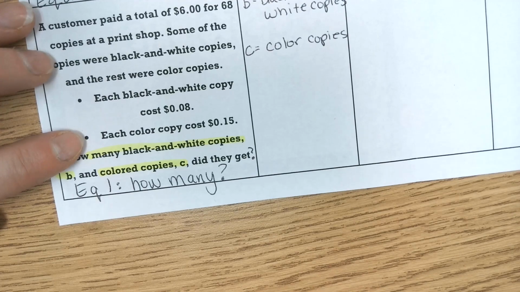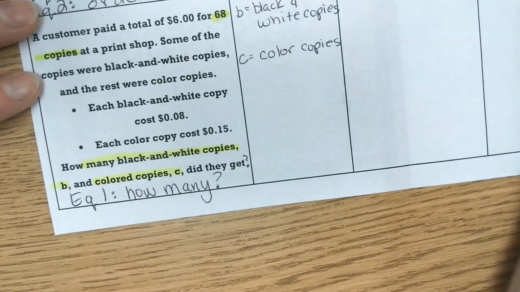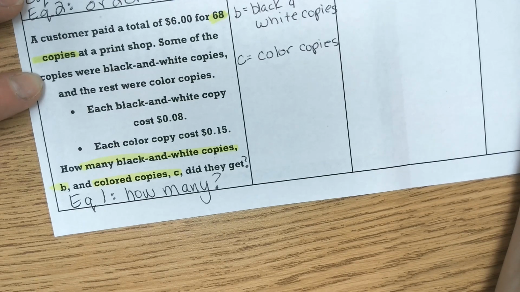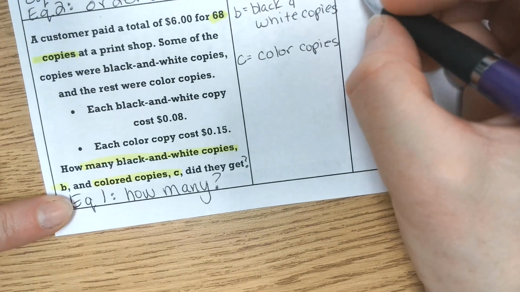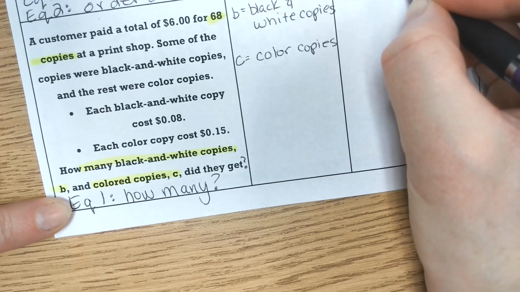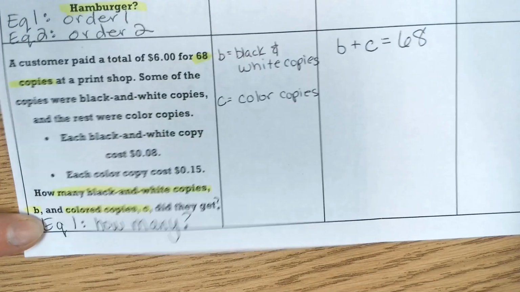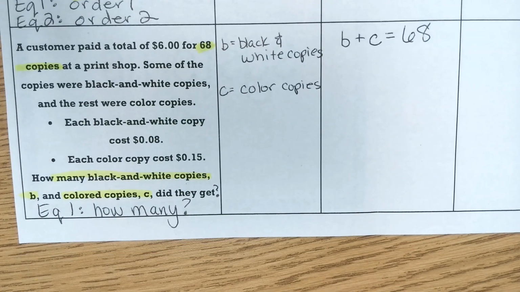This one's going to be black and white copies plus color copies gives us 68 copies. So that's the how many equation. The how many equation is equation 1. So it's going to be black and white copies plus color copies gives us 68. That's our how many equation.